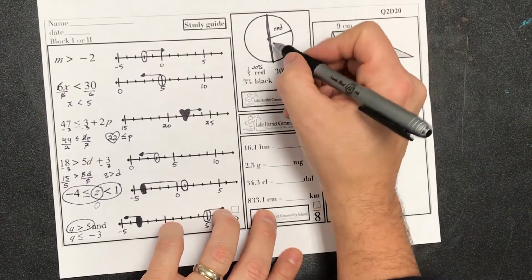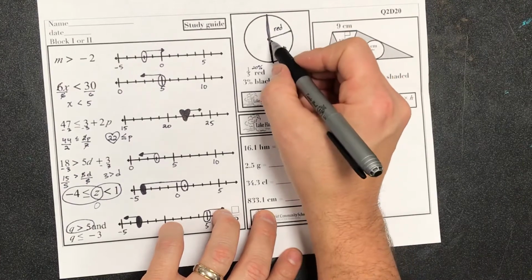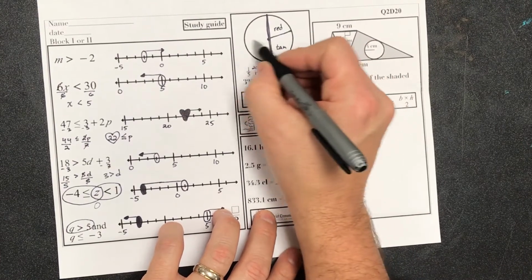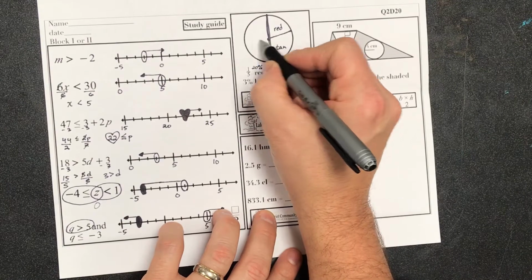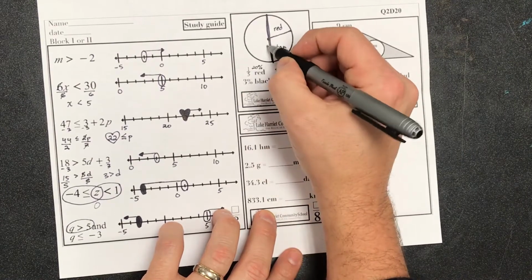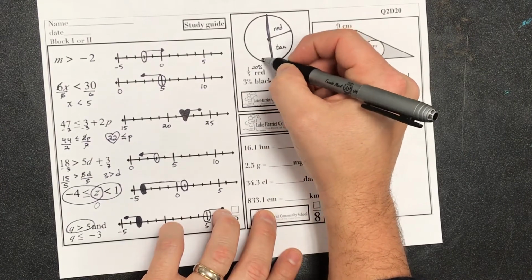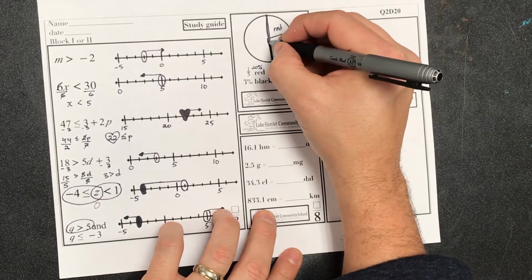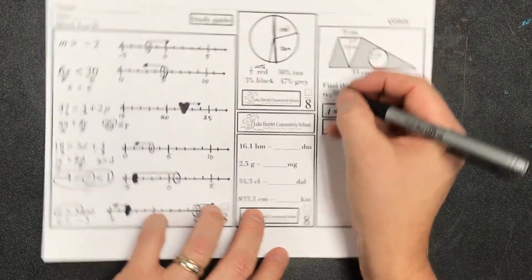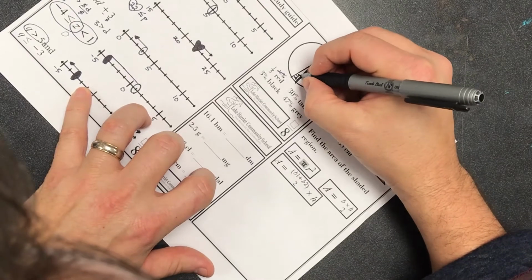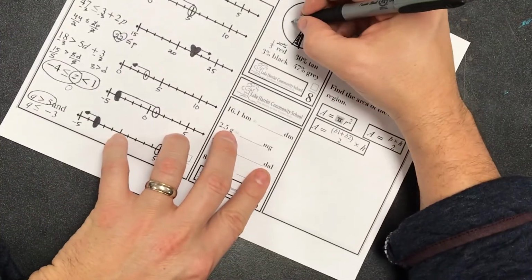3%, well, I know 5% makes up a quarter. So if I split this quarter into 5 equal pieces, so it's kind of a sliver here, that would be 5%. 3% is a little bit less than that. So maybe I'll go like that. 3% is black, and 47% is gray.